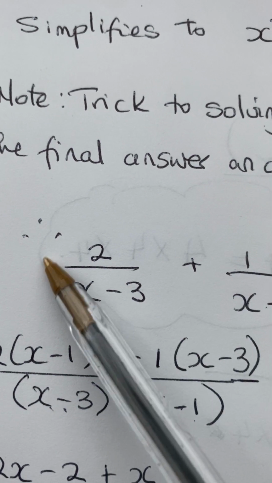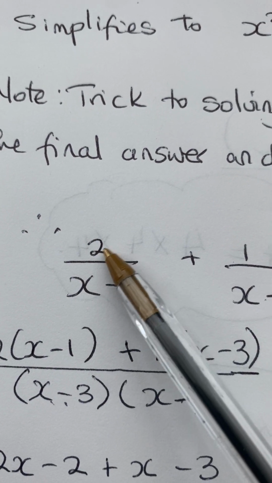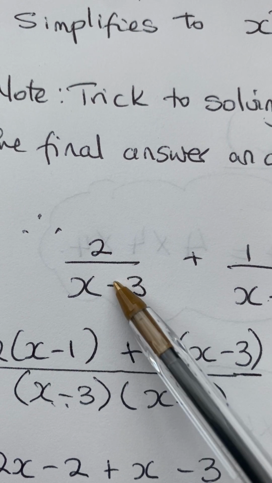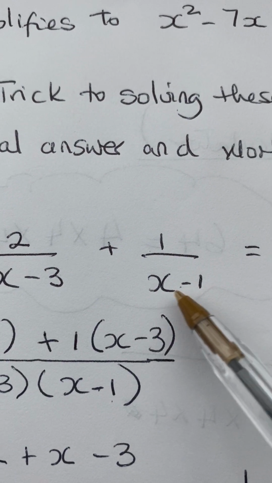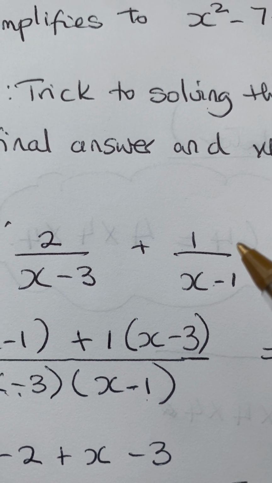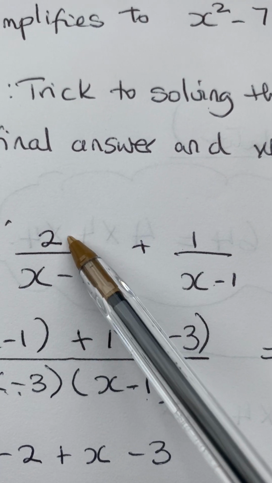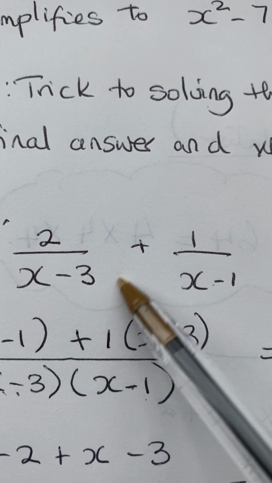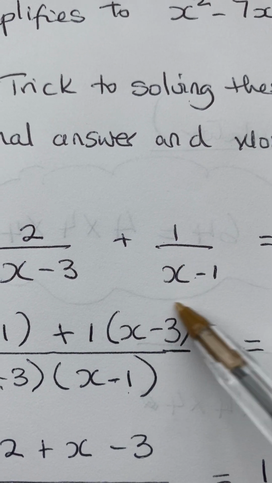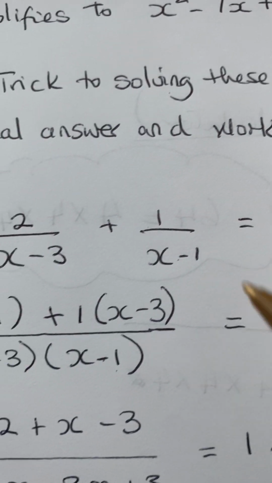So this is like a fraction. Look at x minus 3 as the denominator and x minus 1 as the denominator. So this can be 2 over a certain number and then 1 over a certain number equals 1.